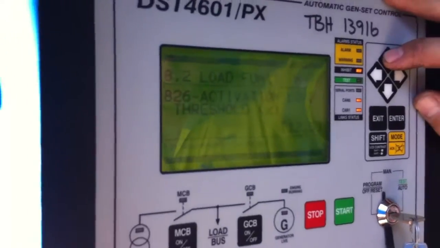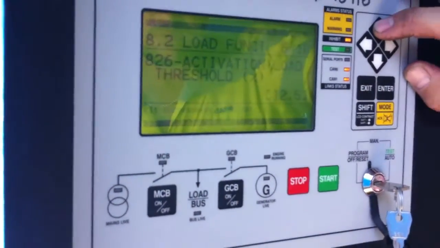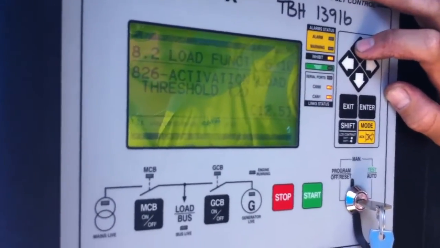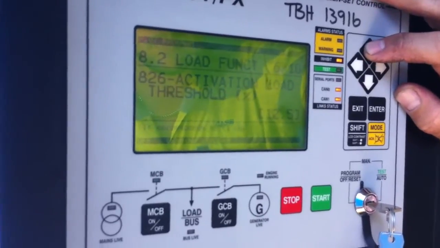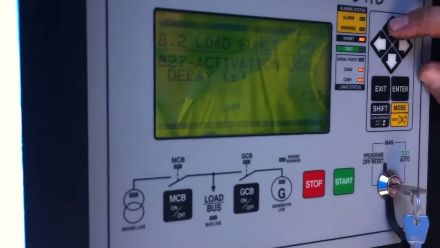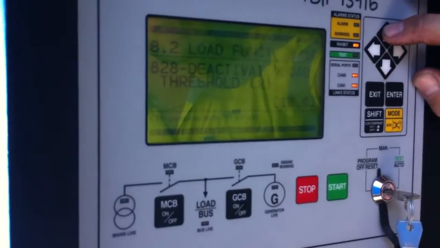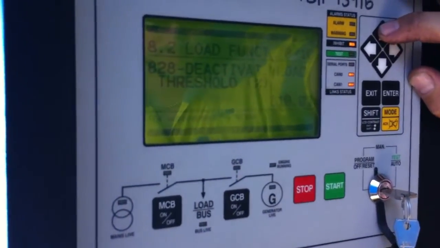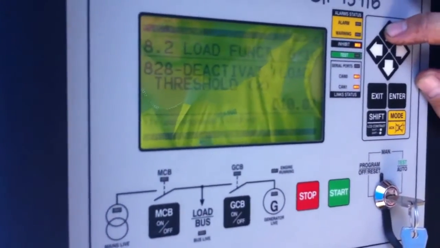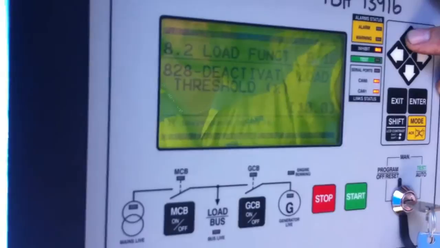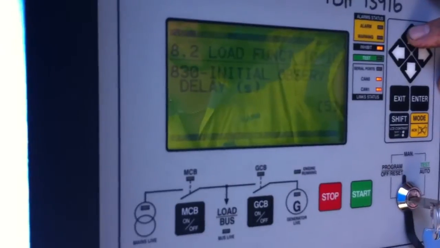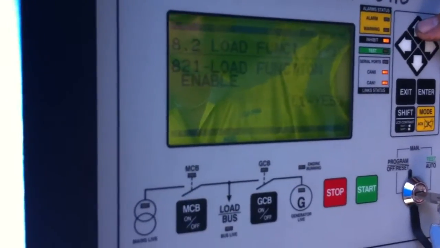Next one, activation load threshold. For training purposes we're going to leave it on 12.5%. Normally you would have it probably floating around 70-80%, depending on the temperature and other details. Next one, activation load delay, so there's a 3-second delay for that to work. Deactivation load threshold, normally below the activation threshold, which for training purposes is 10%. Normally you'd probably have that around 60 or 70%. Next, the delay is 30 seconds. Initial observe, just leave it at 5, and then it should be back to the normal one again.